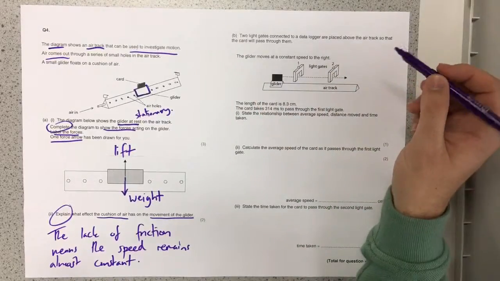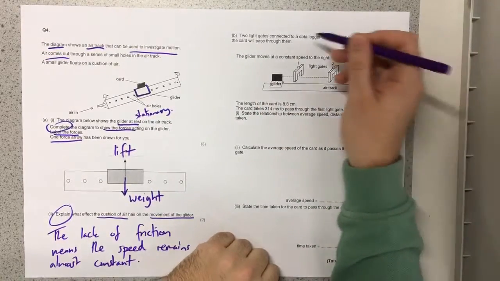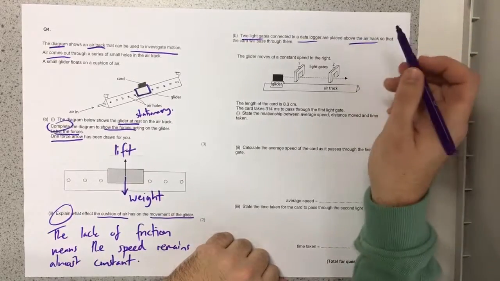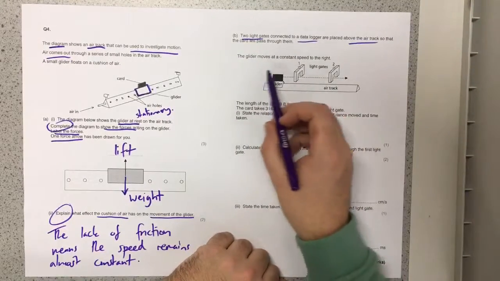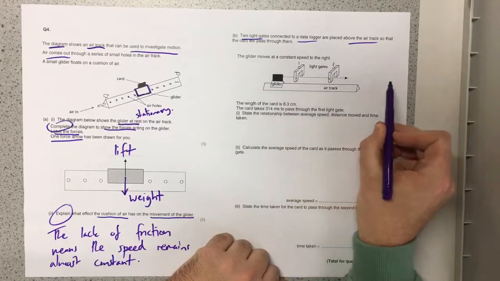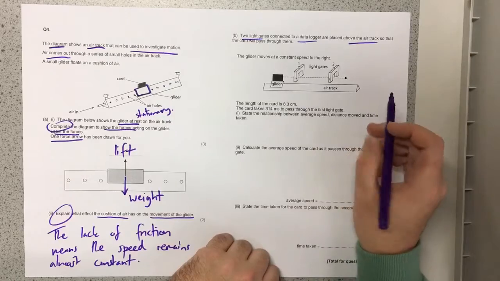Part B. 2 light gates connected to a data logger are placed above the air track so that the card will pass through them. So here we can see these 2 light gates, and the card's going to pass through them as the glider moves along the track.